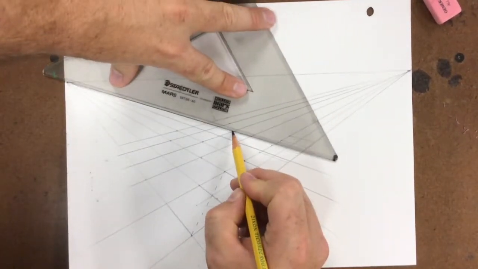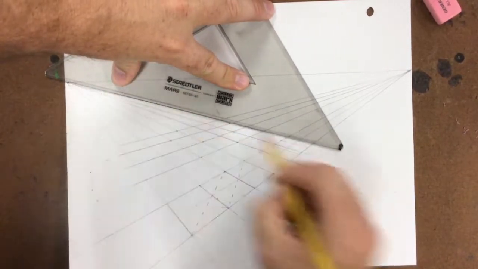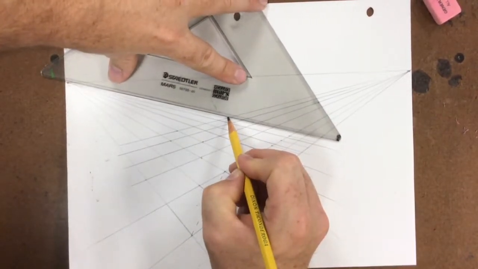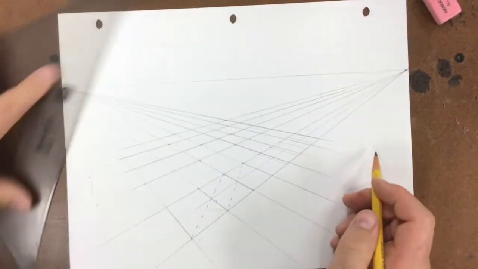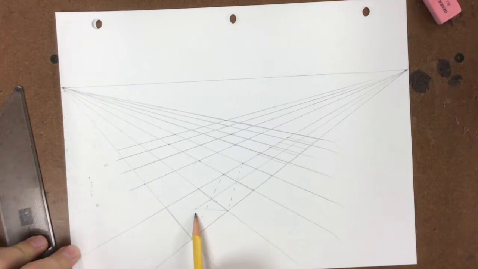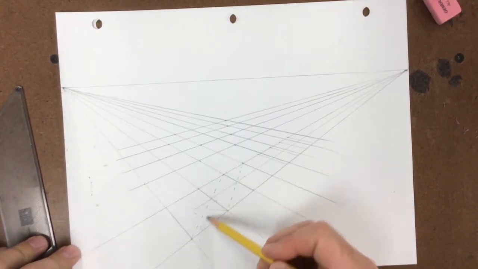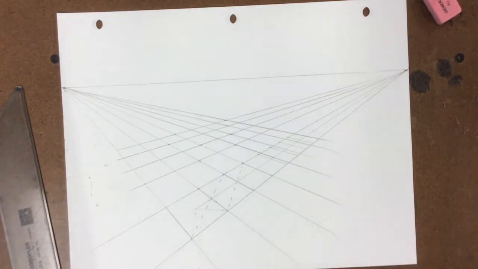So if you want to make any sense of a grid in 2-point perspective, this is how you can do it. It starts by intersecting 2 paths to make that first square, and then that square helps you figure out where to put everything else, and you can start building this out.